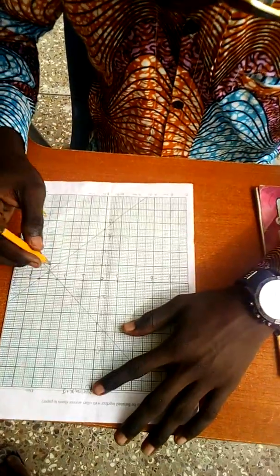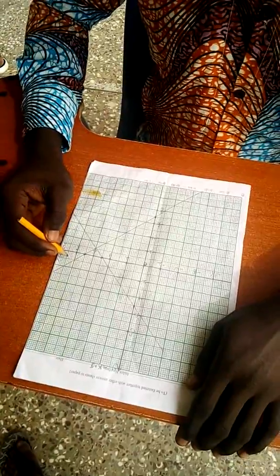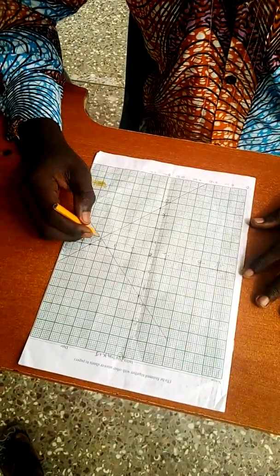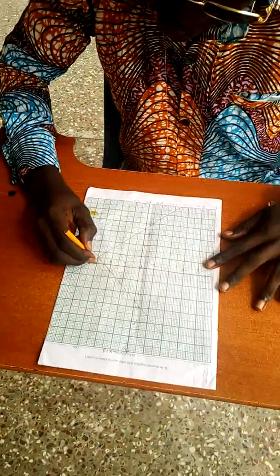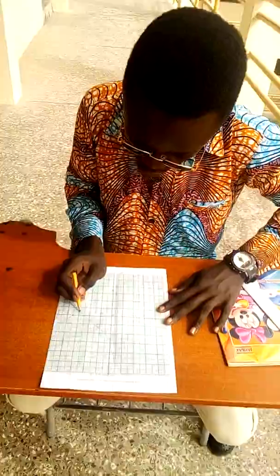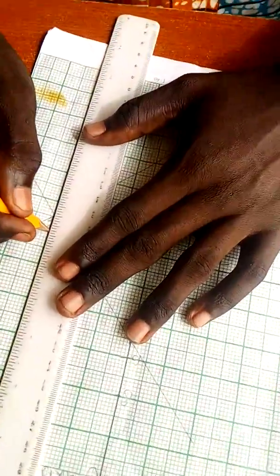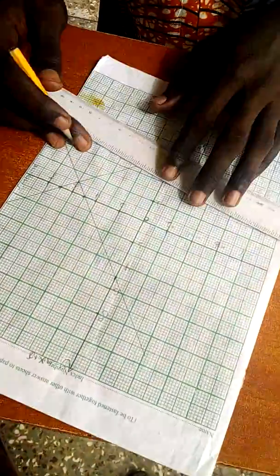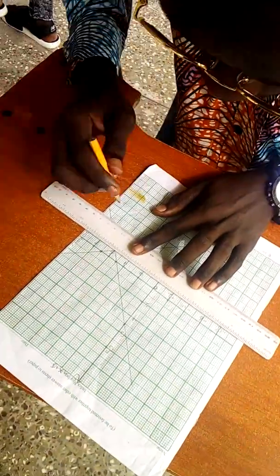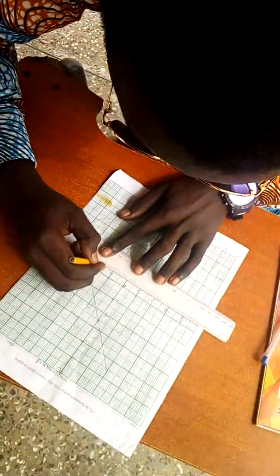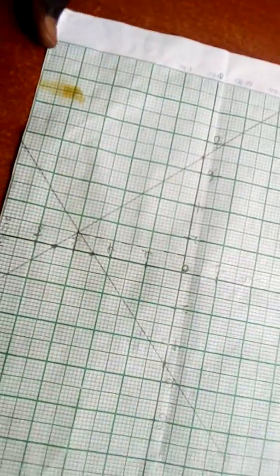So now this is the intercept where the two lines meet. Now you trace a line from the intercept to the horizontal line, that's the x-axis, and from the intercept to the vertical line, that's the y-axis. With the help of your ruler, you go this way. We are done. This is the conclusion.